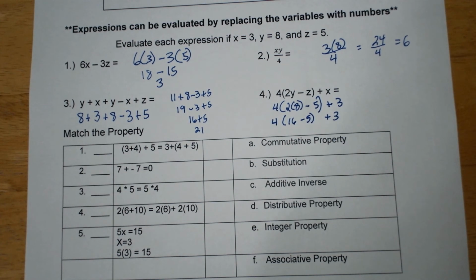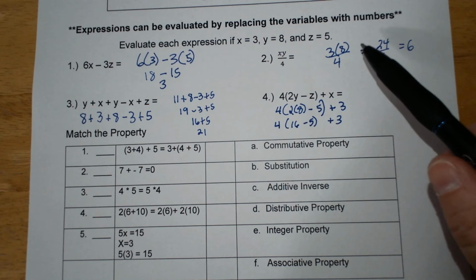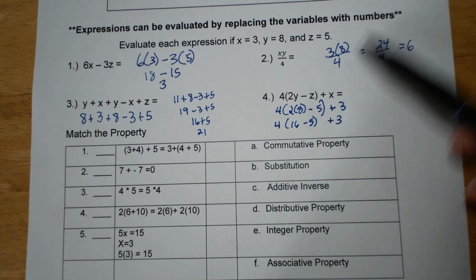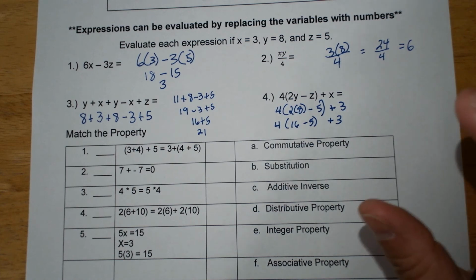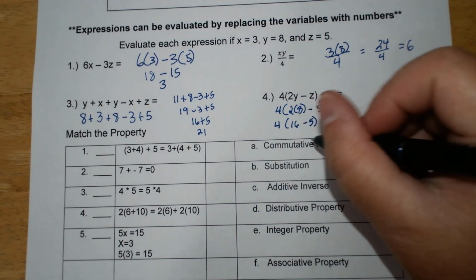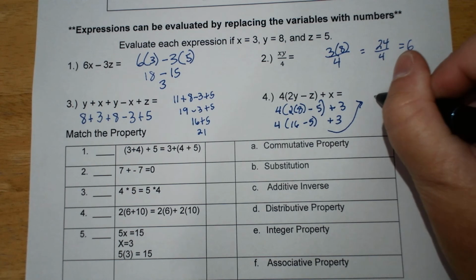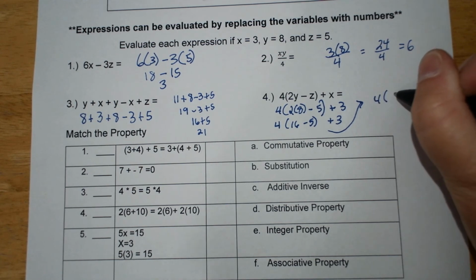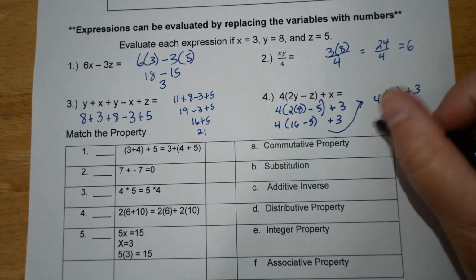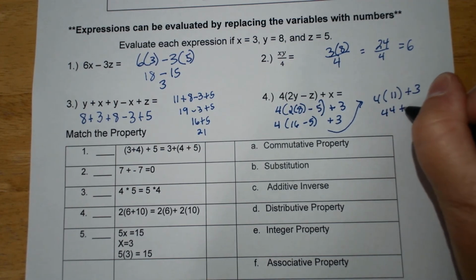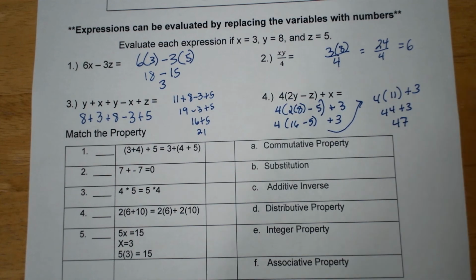The great news when you're looking at these on your own is you can pause them, take some breaths, look at it, reverse it, check on what's going on. So coming up here, 4 times 11 plus 3. 4 times 11 is 44 plus 3. The answer is 47.